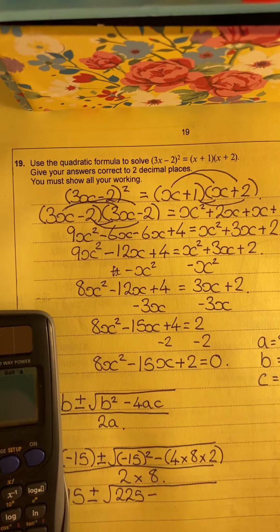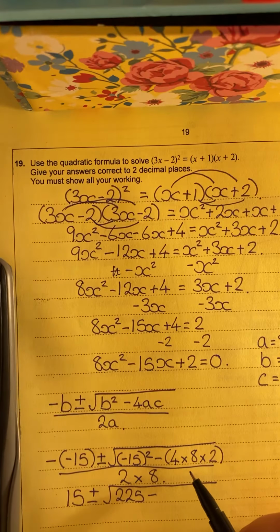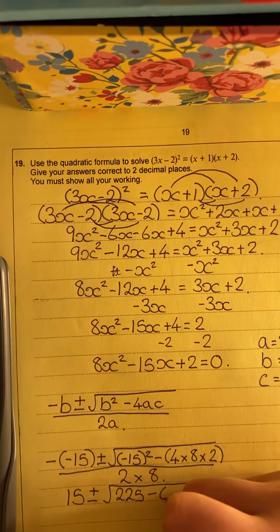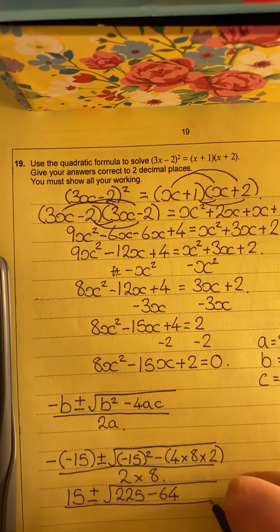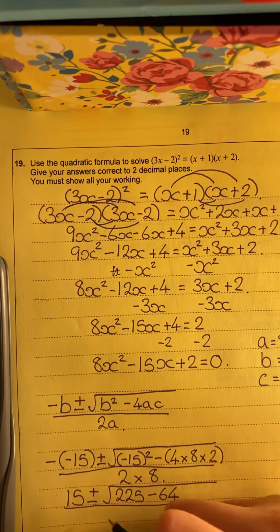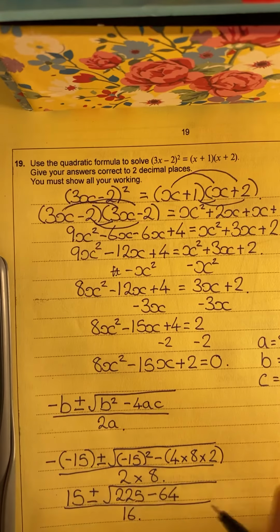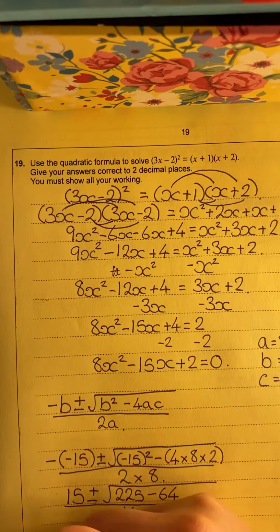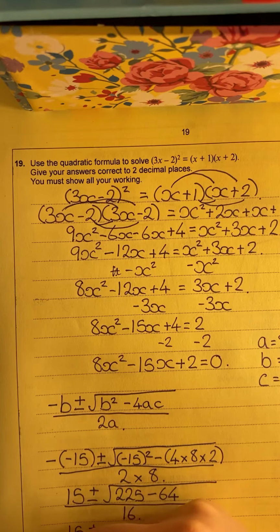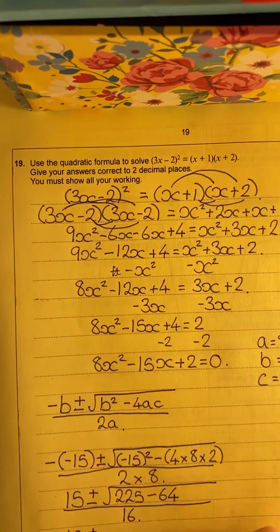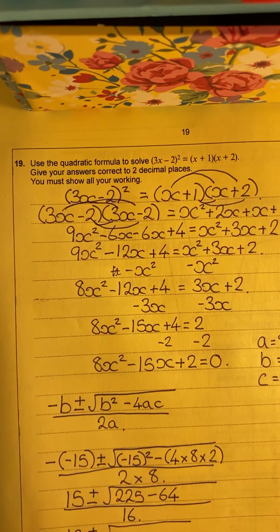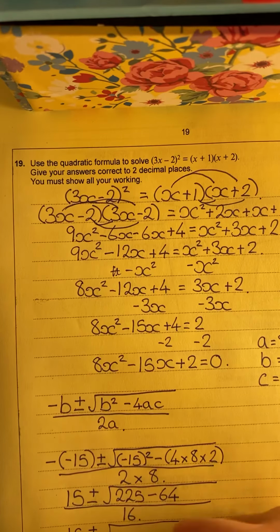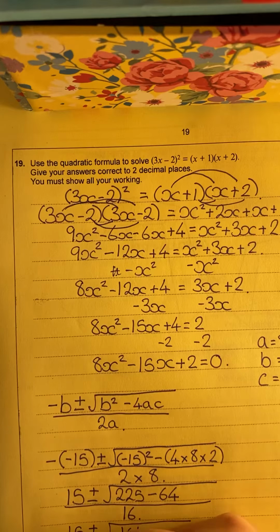Take away, we've got 2 times 4 is 8, times by 8 is 64, over 2 times 8, which is 16. We can carry on simplifying it down, so you've got 15 plus or minus the square root of 225 - 64, which is 161, over 16.